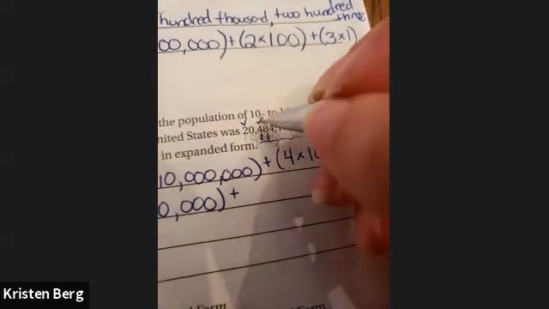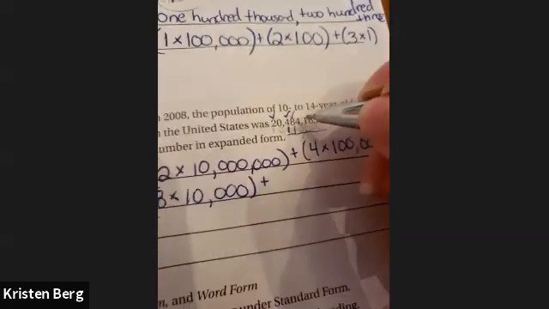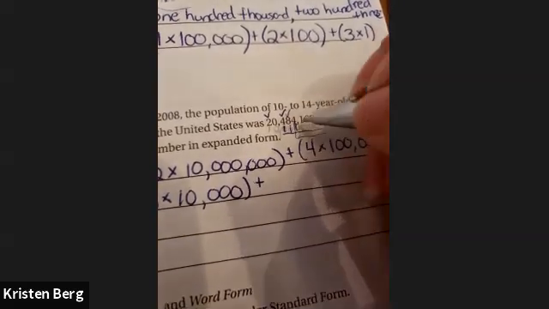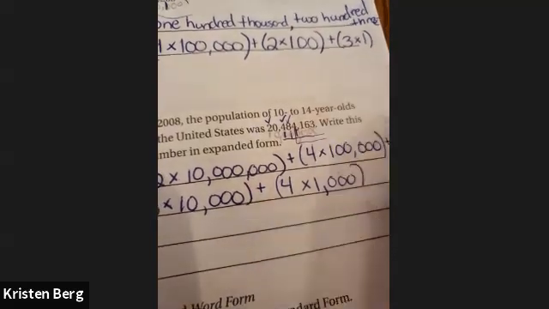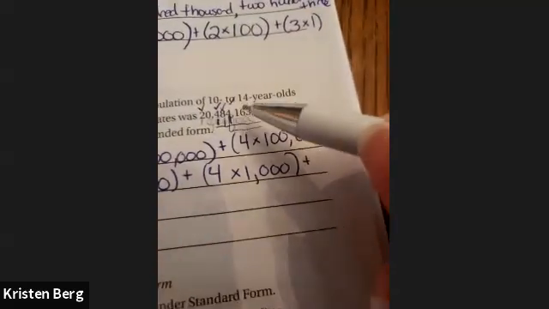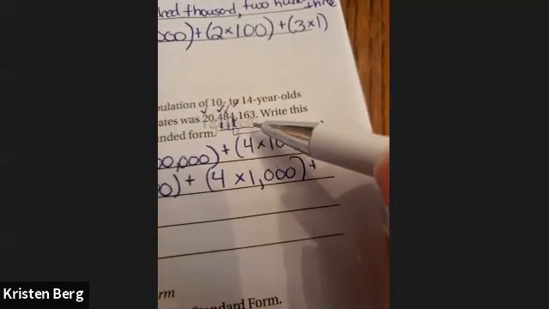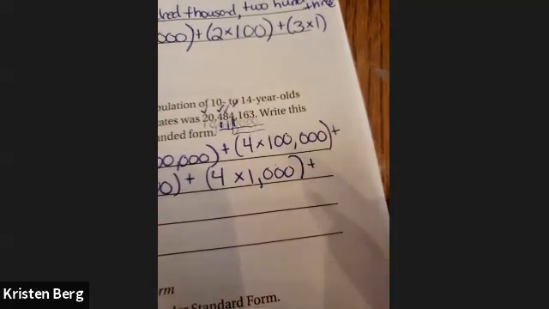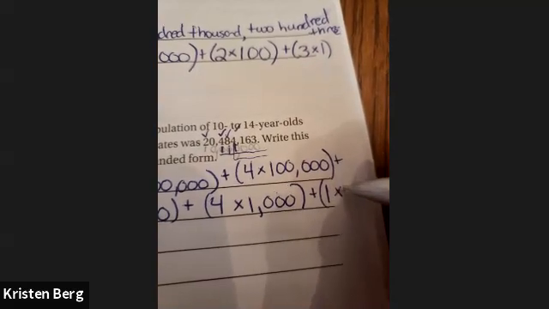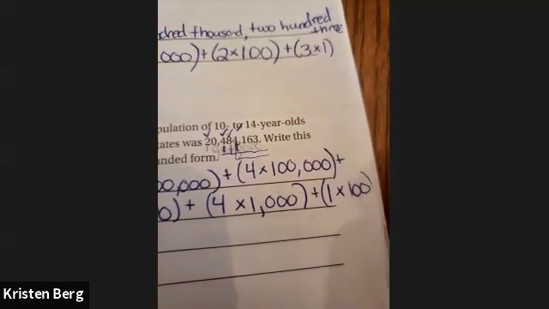plus, then I go to the next one. A 4 is next, and it is actually in the thousands, the 1,000. So I do 4 times 1,000 plus, and then you can check that one off. The 1, if you need help on that, is if you put a 1 under here, that would be the 100ths. So a 1 is the digit, and it is in the hundreds. So I'm just going to write that.